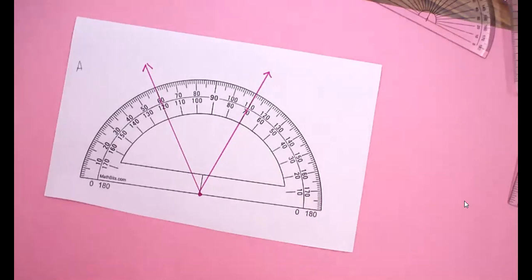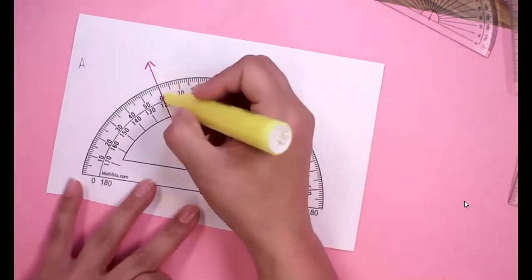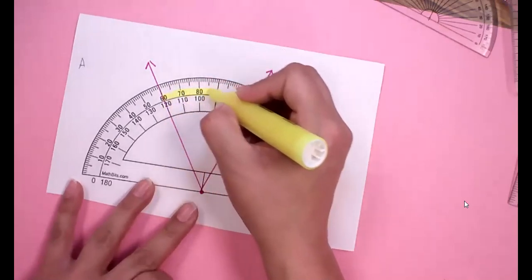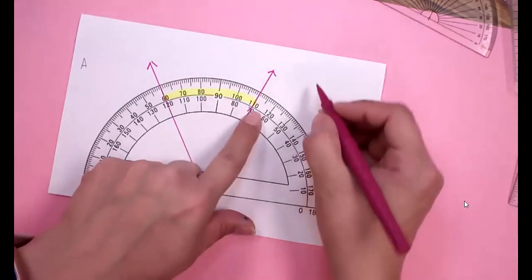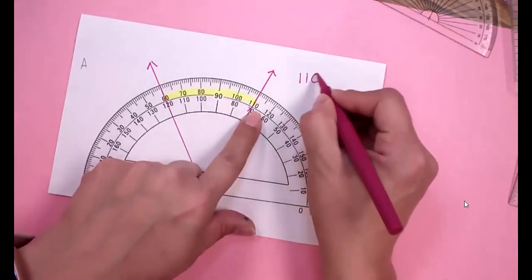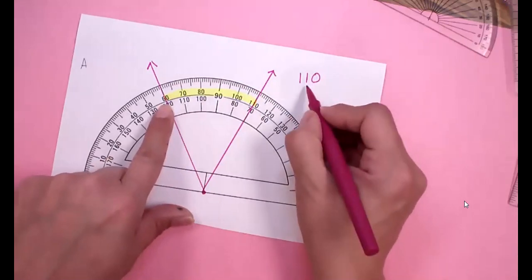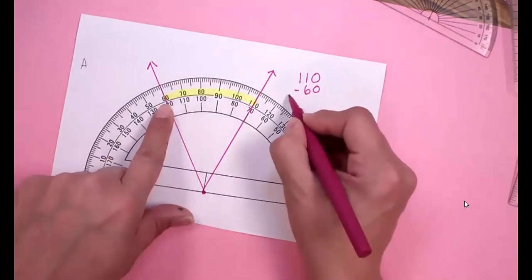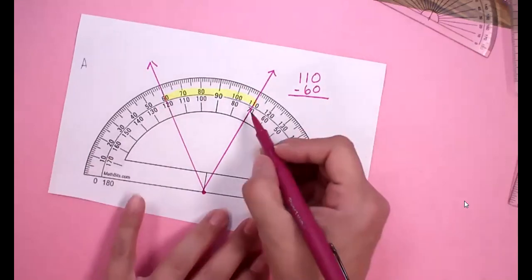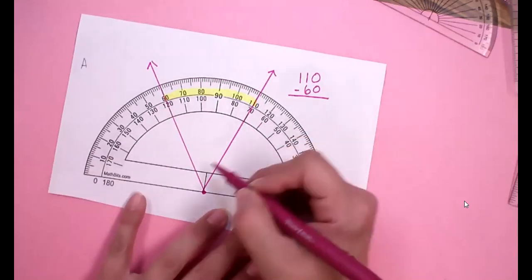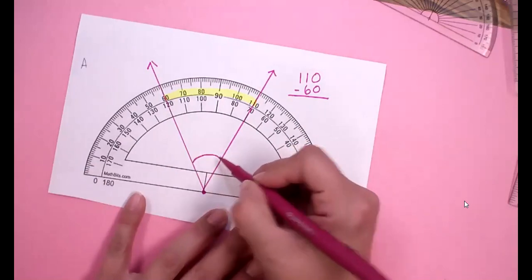You're going to tell yourself, I'm going to use the outer scale. Okay. So my outer scale is going to be the numbers right here. My outer scale is going to be the 110 and the 60, which I will subtract. Okay, that is how I find the measurement of this angle.